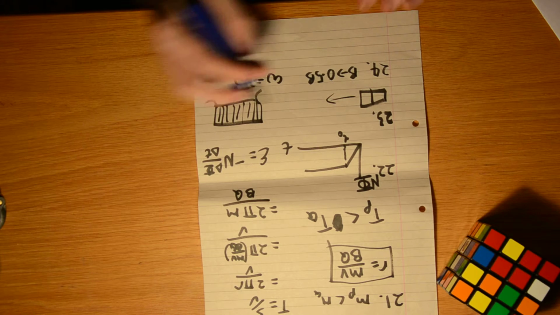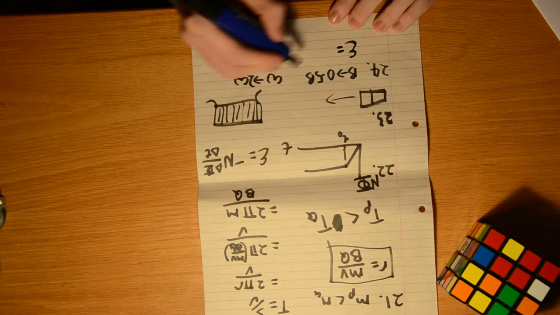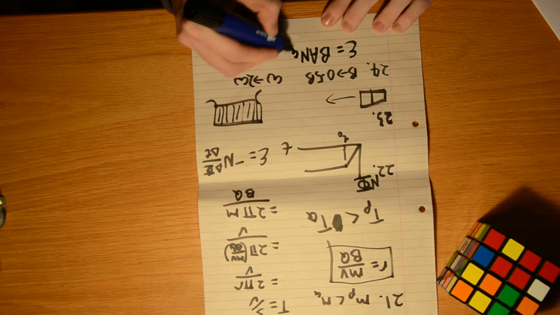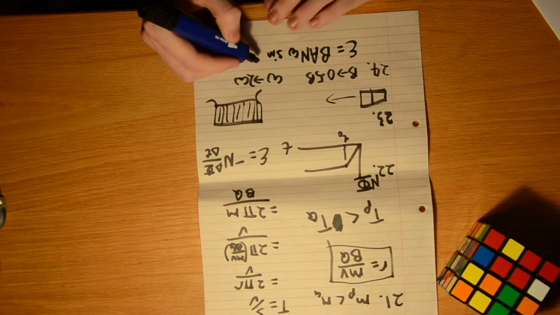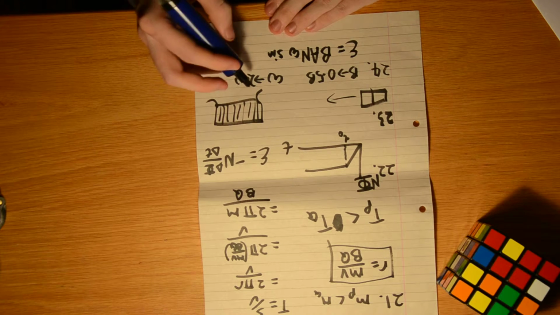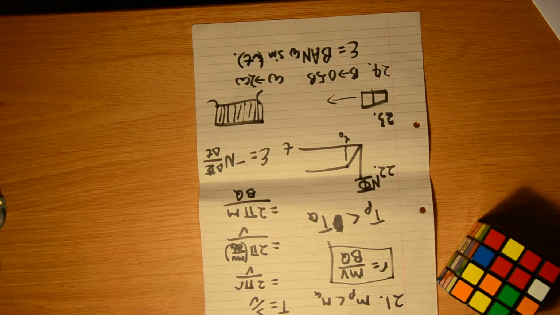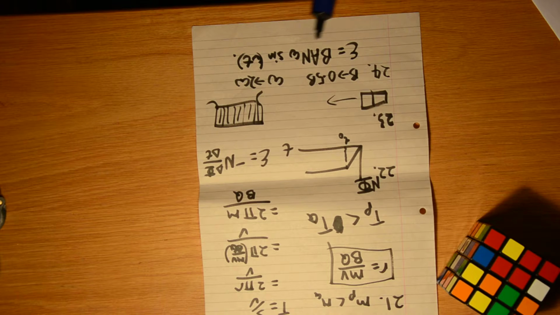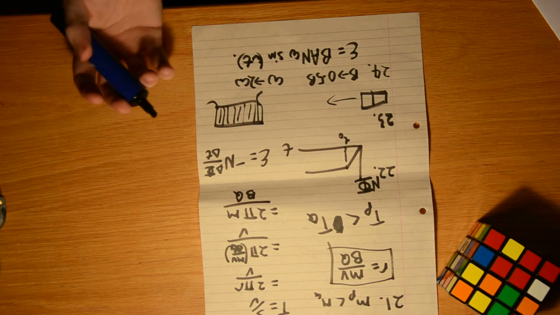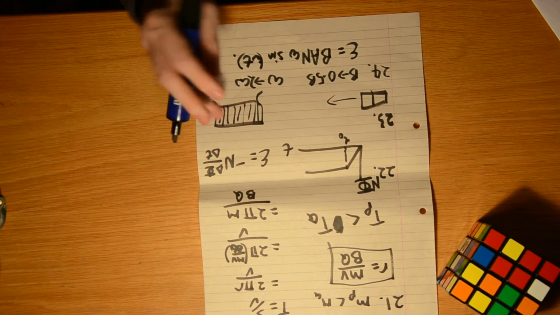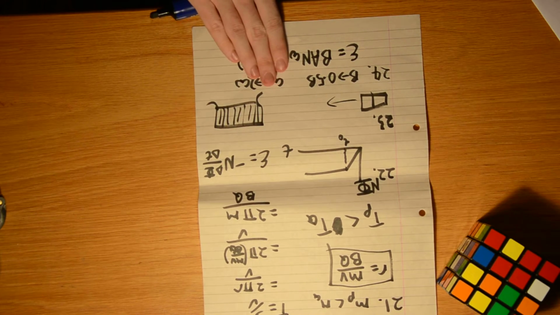So the EMF, and it's one of the most protracted equations that we see in A2 physics, it's BAN omega sine omega t. There we go. So that's our equation for the EMF. It's BAN omega sine omega t. The maximum value that sine omega t can take is the maximum value that the sine of any function can take, which would be 1. So the maximum EMF we can generate is going to be BAN omega.